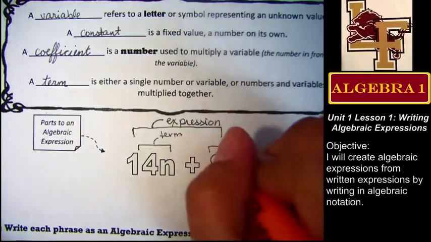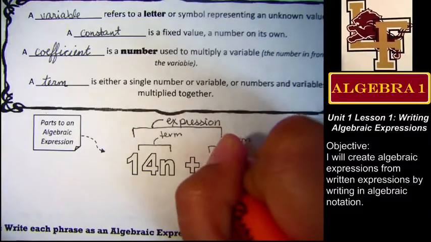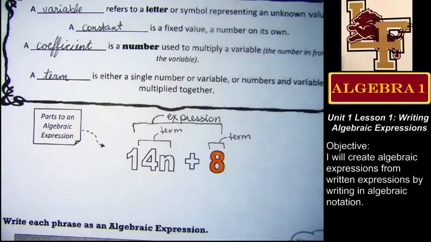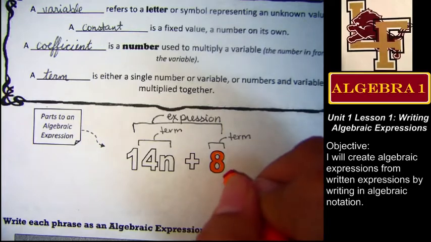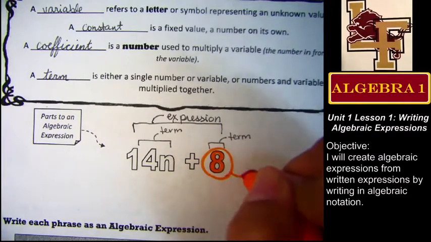Let's look at the number 8. What is it? Is it a variable, a constant, or a coefficient? This number 8. Constant? Constant, because it's not going to change. An 8 is an 8 is an 8, right? So this is our constant.